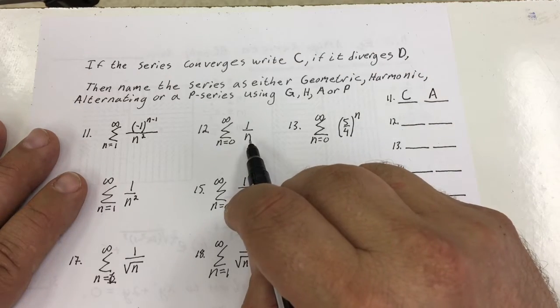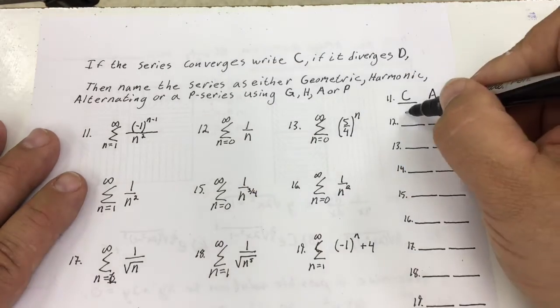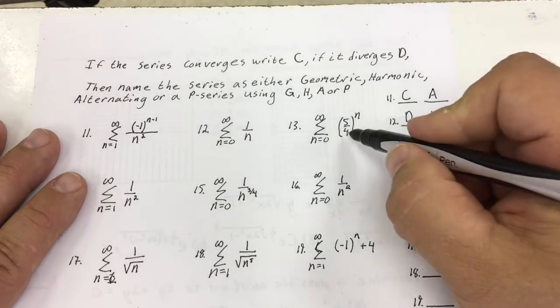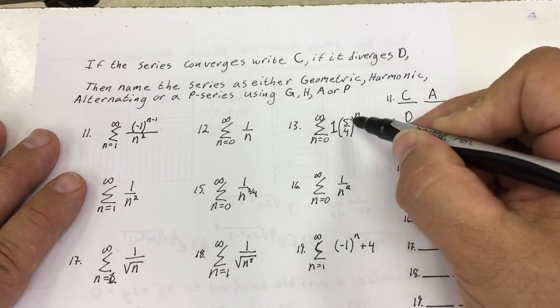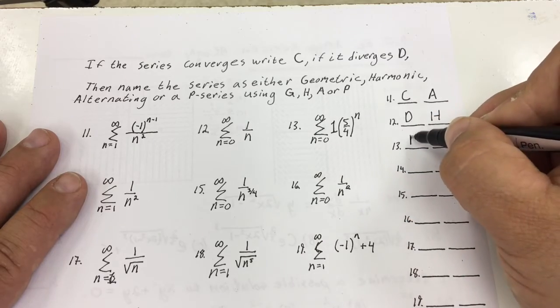This one I can see instantly that it's a harmonic, and all harmonic series diverge. So this one diverges, and it's harmonic. This is a geometric. Its first term is 1, but its common ratio is greater than 1. So that means it's a geometric that diverges.